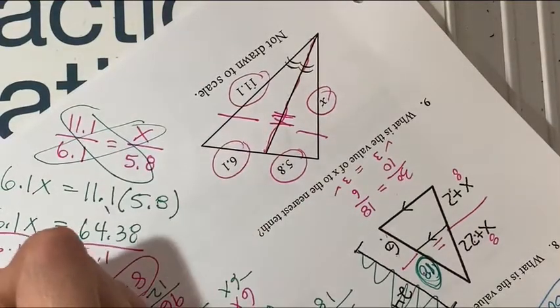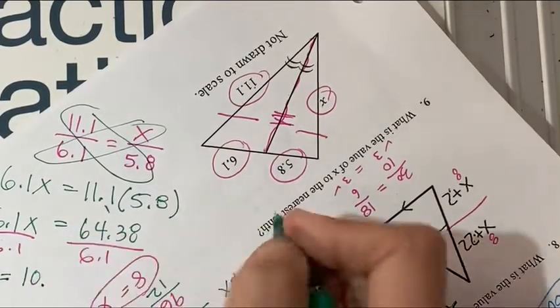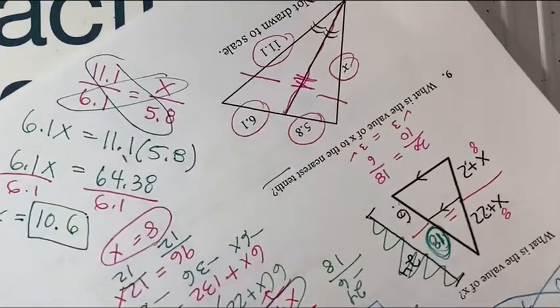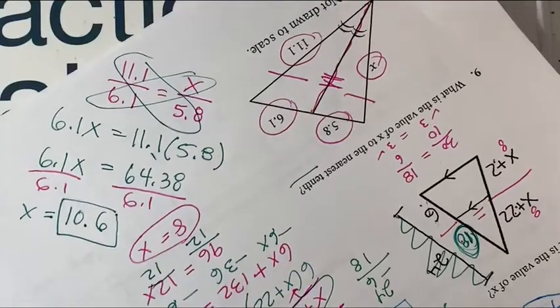All right, and we get 10 point, it says round to the nearest 10th, so I'd round that up to 10.6.